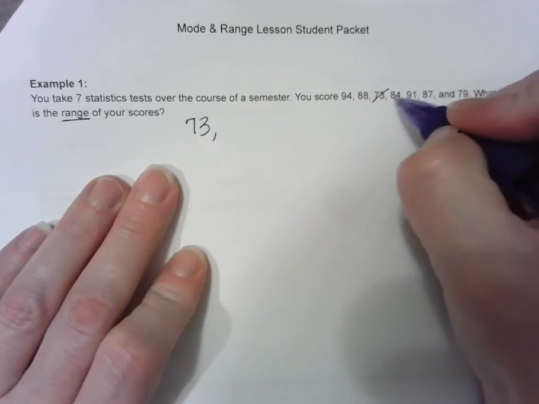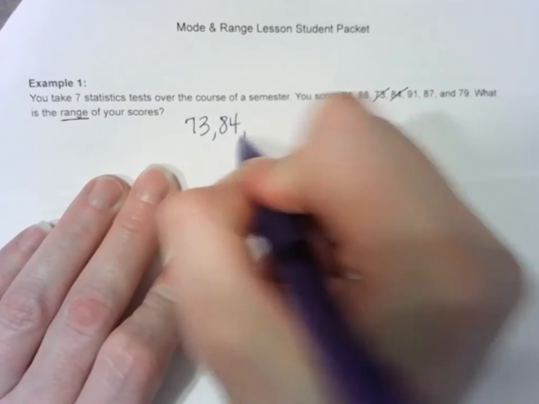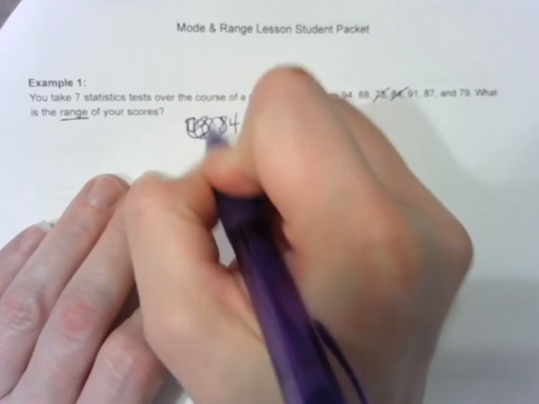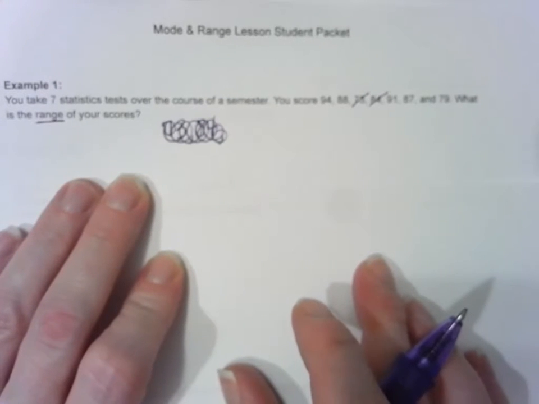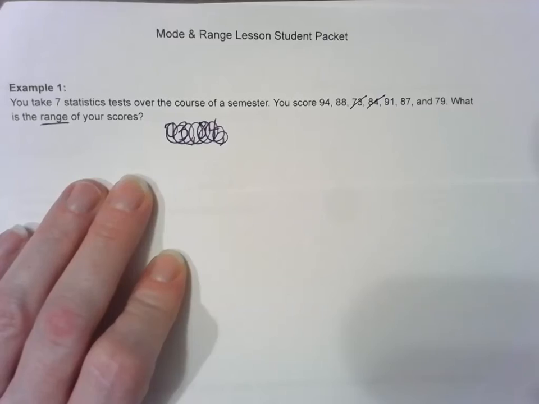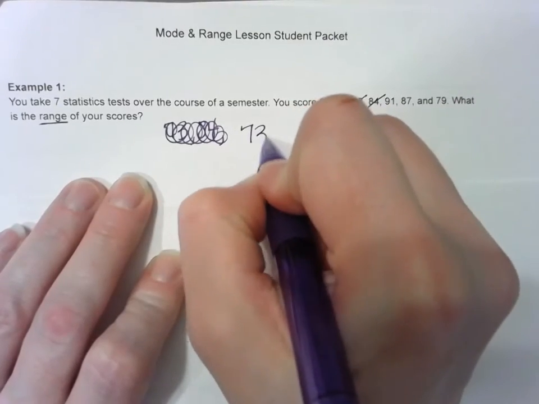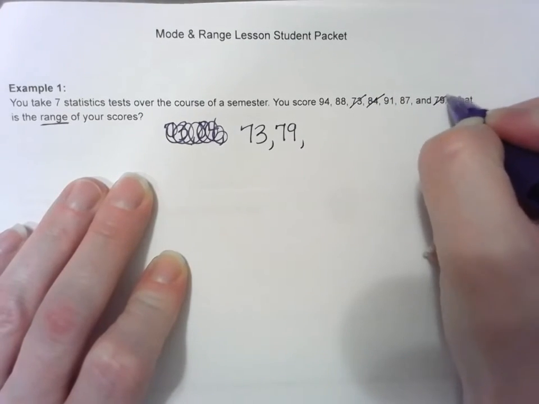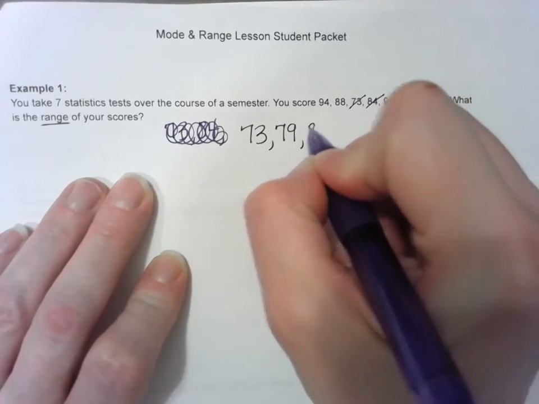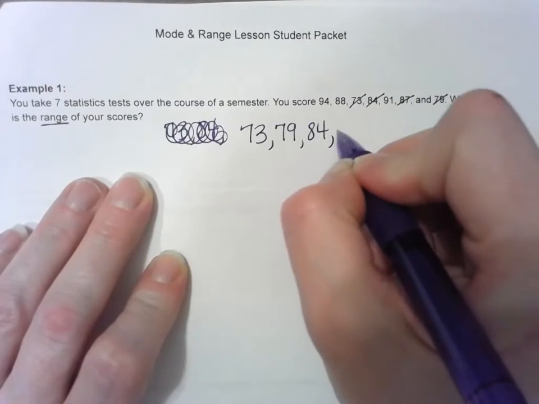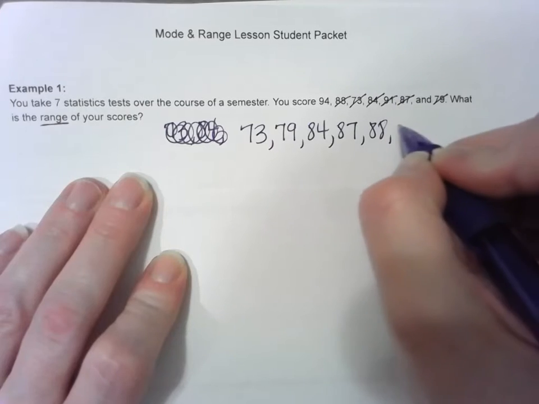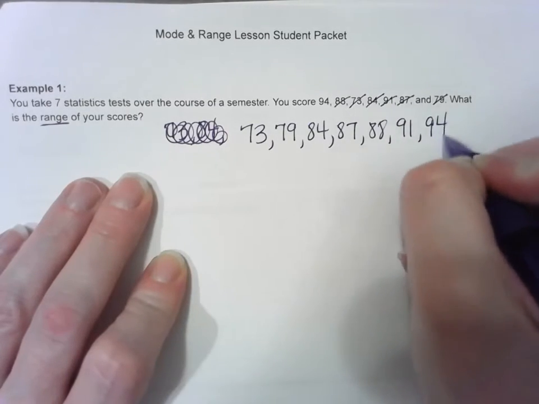Next value is 84. And then we have, oops, I skipped one. Miss Kelly already made a boo-boo. It was actually 73 and then 79, followed by 84, 87, 88, 91, and 94.